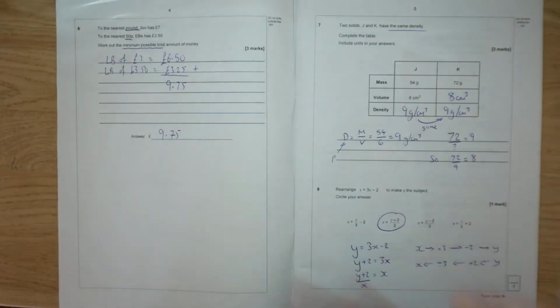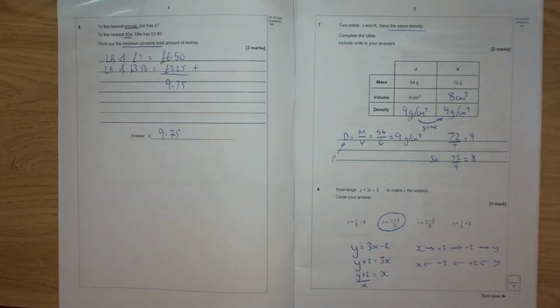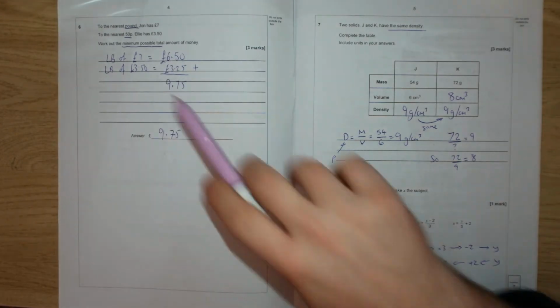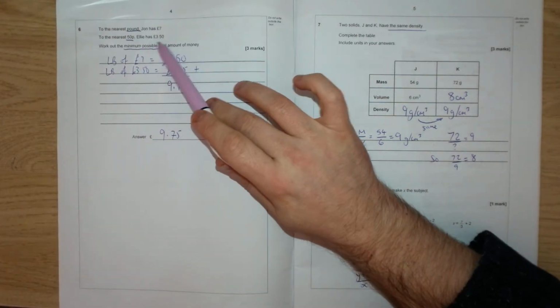Right, our next question, again this is another crossover question, so it's on the foundation and on the higher. To the nearest pound, John has £7. So he can have anything between £7.49 and £6.50, because all of those numbers would round to the nearest pound to £7. So the lower bound, the LB of £7, is £6.50. To the nearest 50p, Ellie has £3.50.